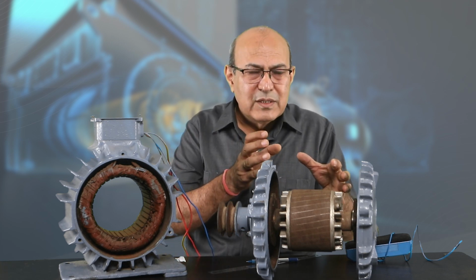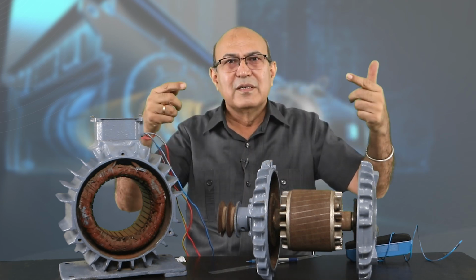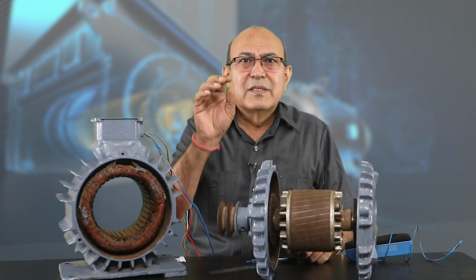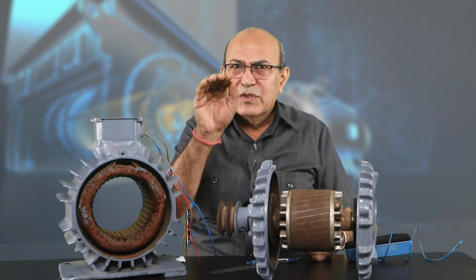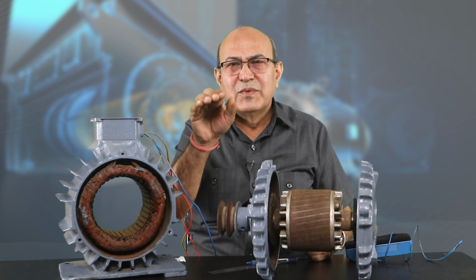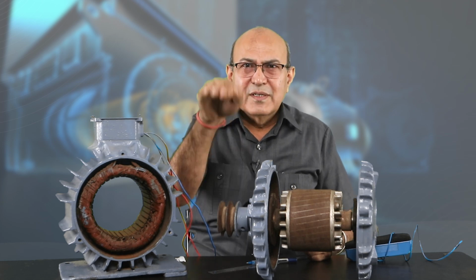So, just imagine one cage, with rotor bars and end rings, and at the center one shaft is there. If one small squirrel is kept inside, when she puts her hand on one of the bars, by pressure it will start coming down.